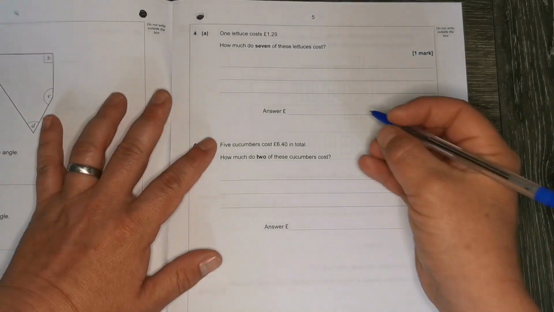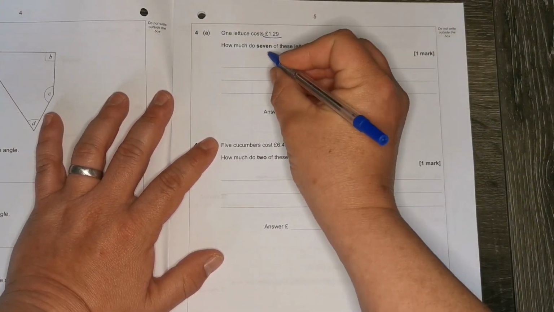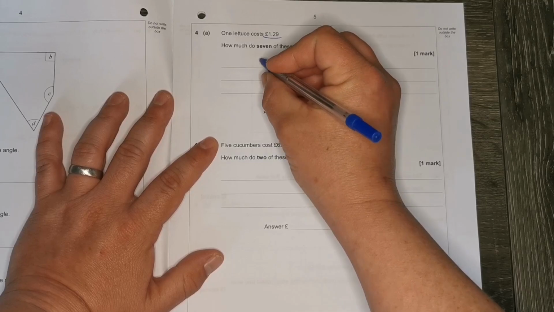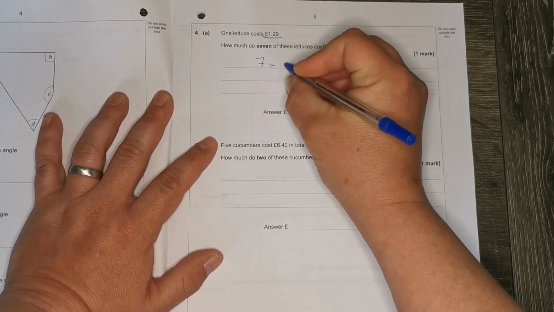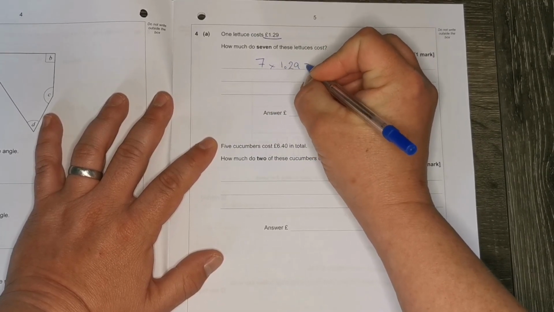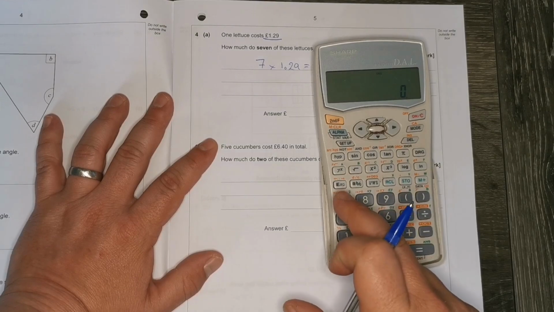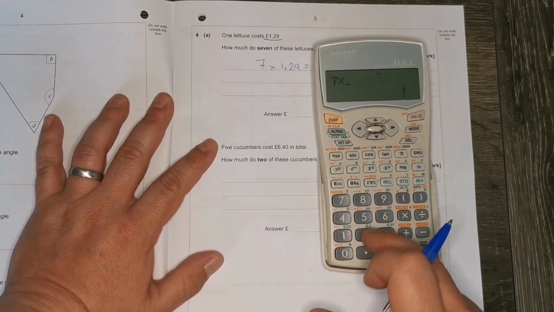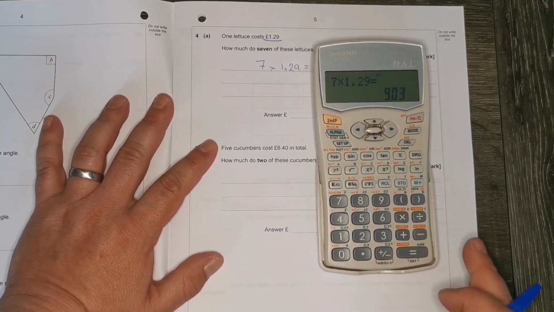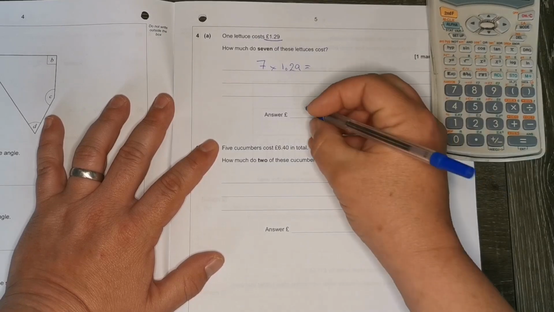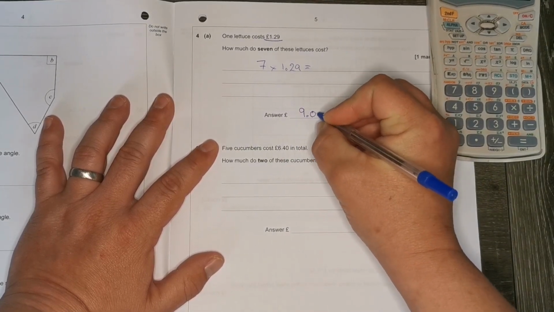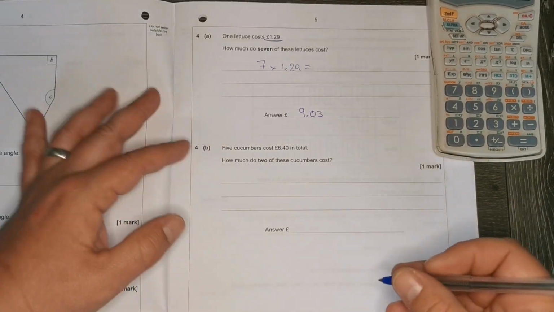One lettuce costs £1.29. How much do 7 of these lettuces cost? So that's going to be 7 lots of £1.29. So 7 times £1.29, £9 and 3 pence. So £9.03. They've got the unit there for us.